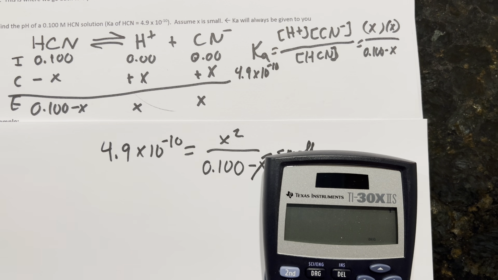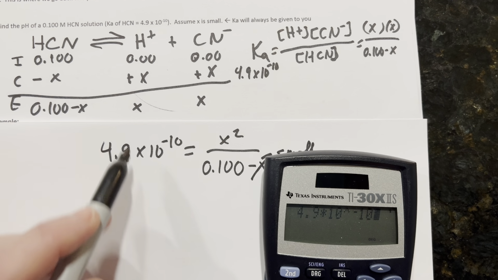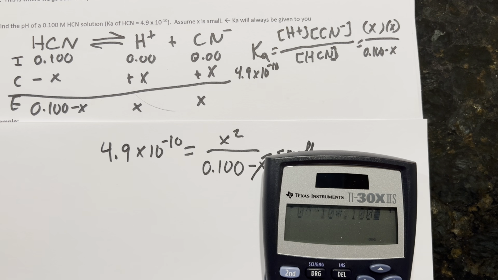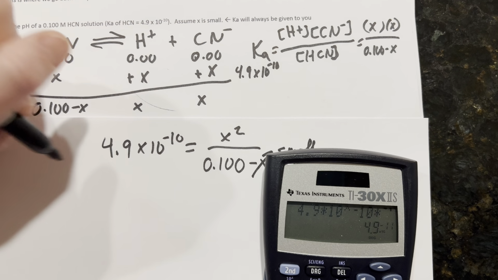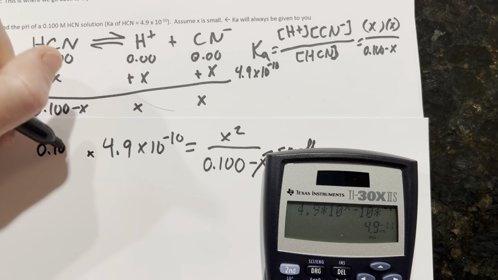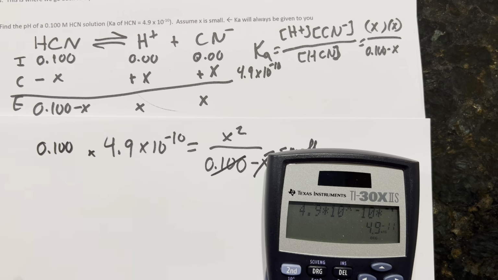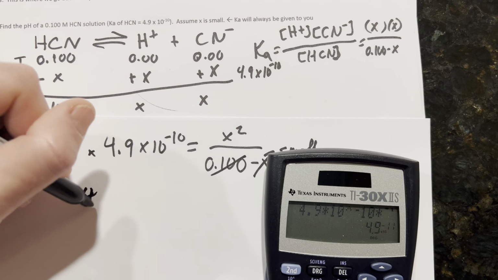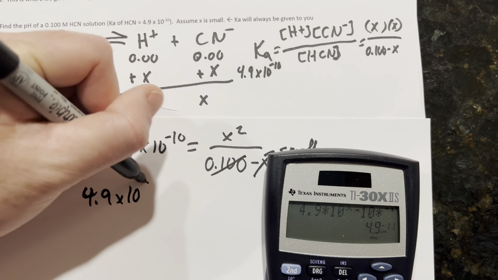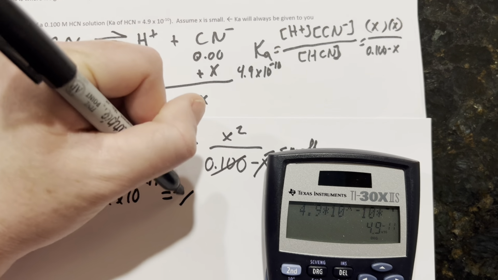All right, so let's go ahead and do this. 4.9 times 10 to the negative 10, and then I'm going to multiply times 0.100. And now we have 4.9 times 10 to the negative 11 equals X squared.